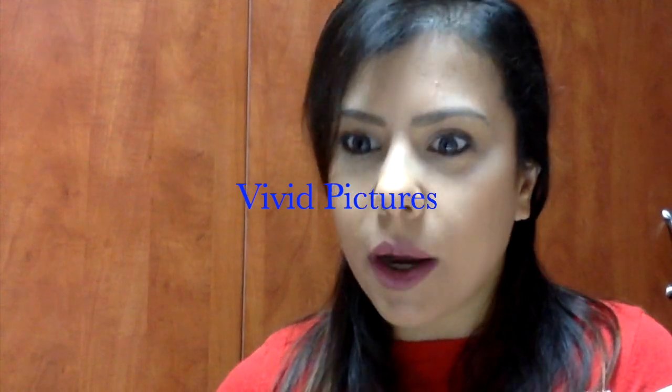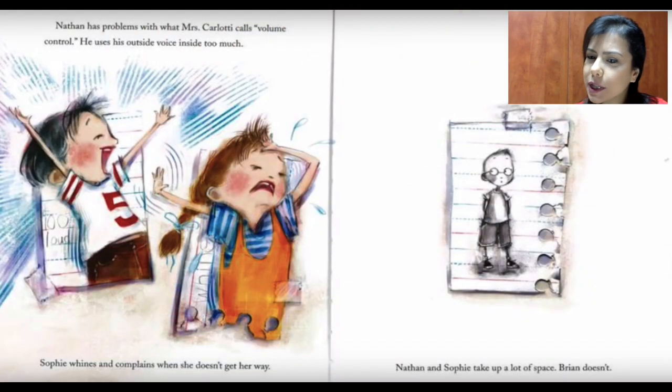Let's stop and think about the first strategy together. Notice how the author helps you make vivid pictures in your mind. Can you spot some precise words that the author has used on this page to help us draw some images in our mind? I can spot some.